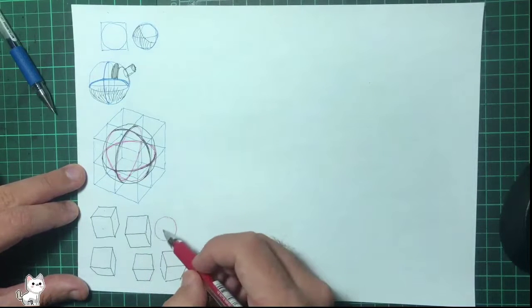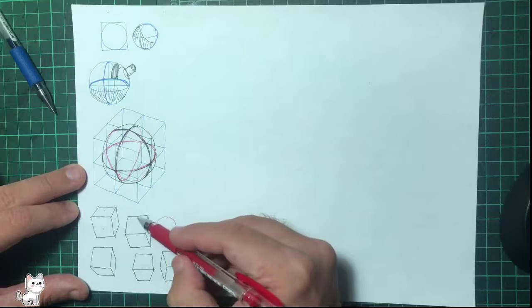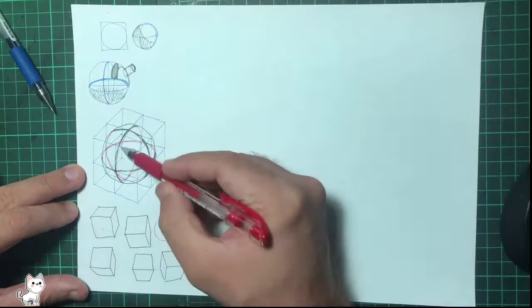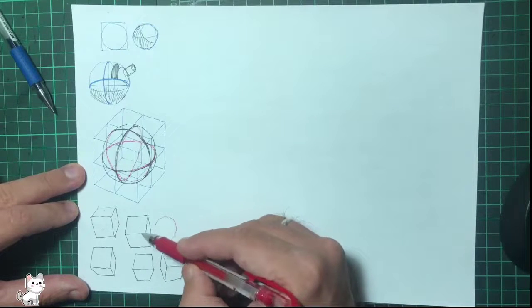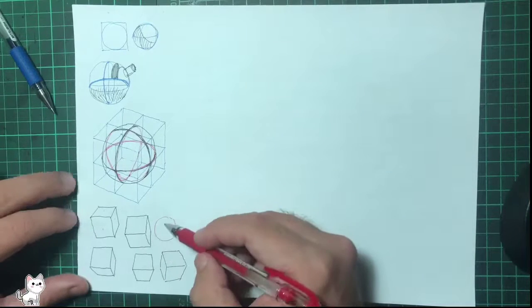So for example, what I mean, here this ellipse opening will be pretty few, right?